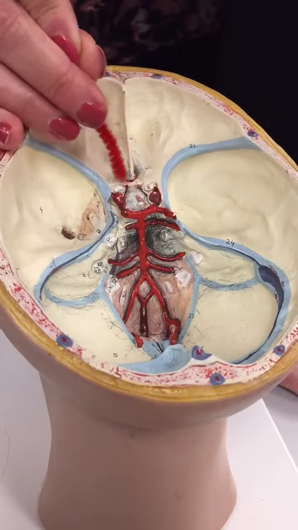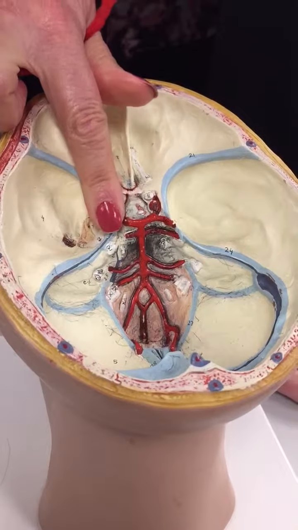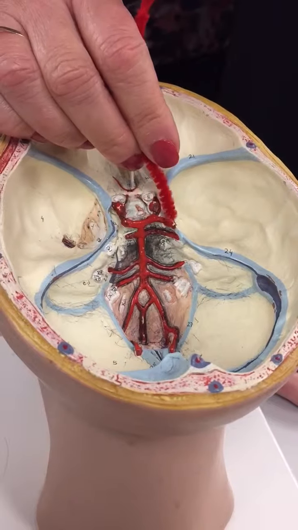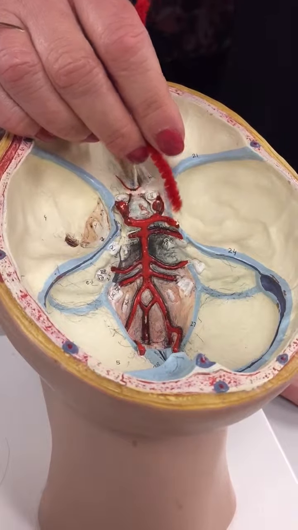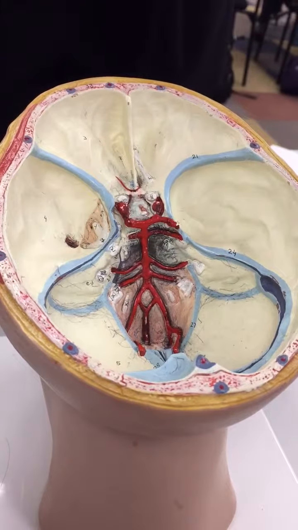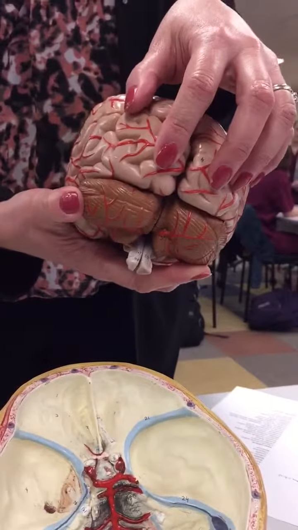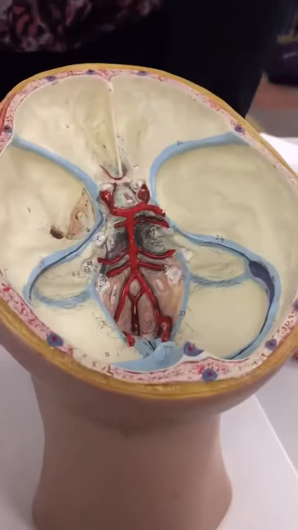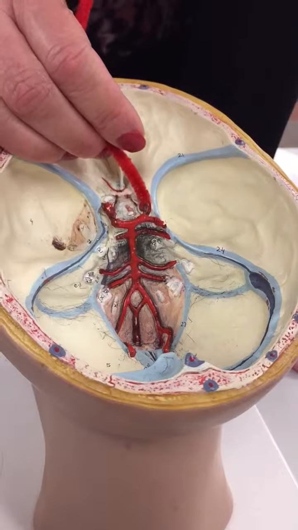Now we're into the area of the circle of Willis, and there's a number of pieces that have been broken off of this particular model. But this would be posterior cerebral, because there's 3 arteries that supply the cerebrum. So this would be the posterior branch. All of these branches would be posterior cerebral. We then have middle cerebral.